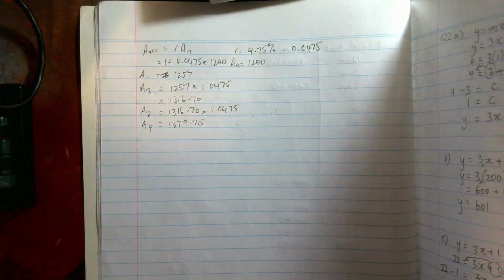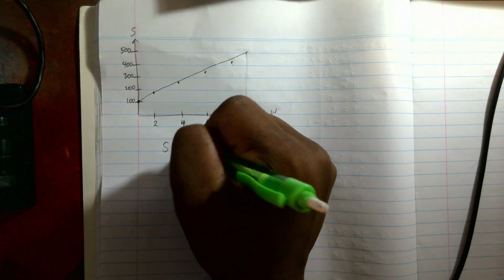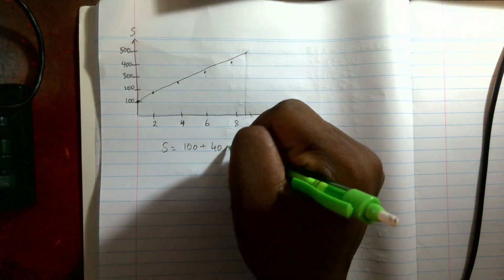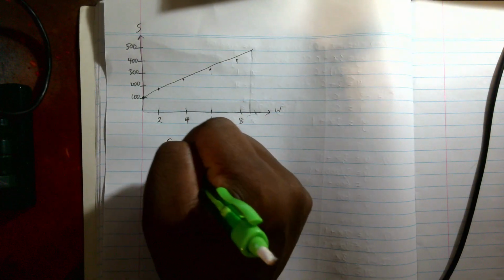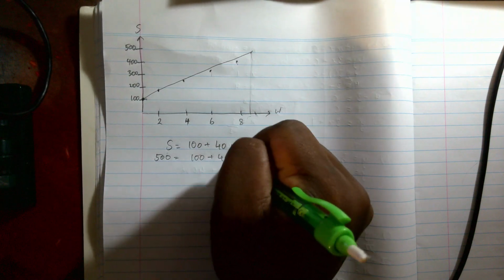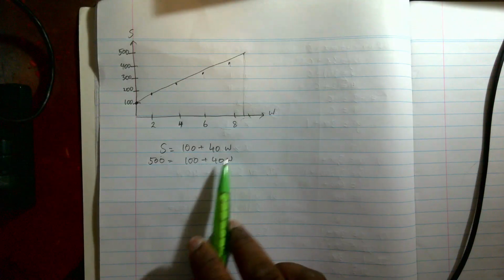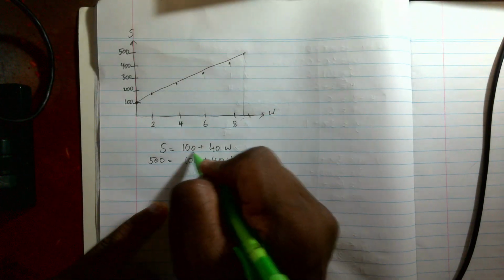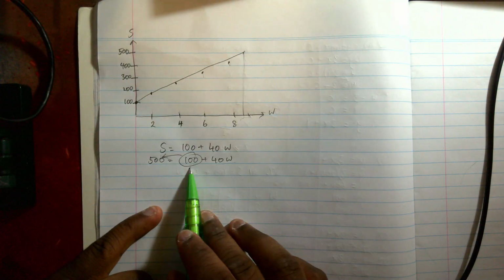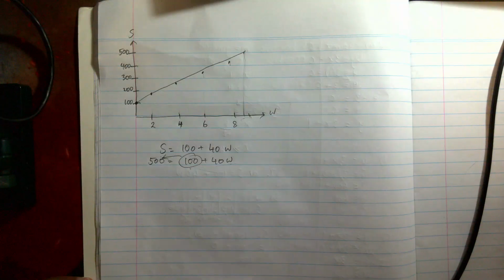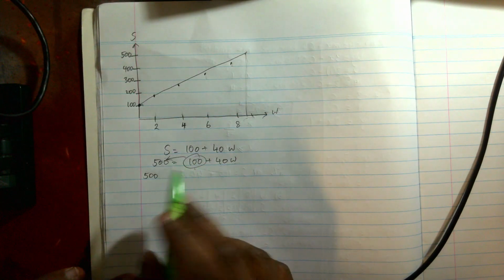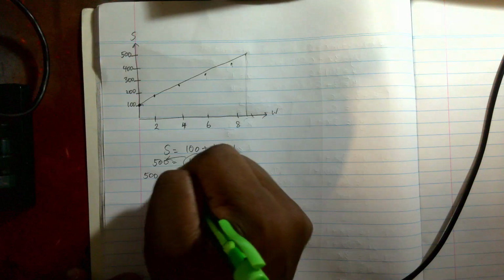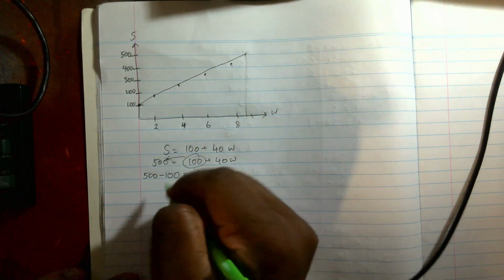So if I go back, my equation is S equals 100 plus 40w. We want to know when she'll save 500, so S becomes 500. 100 plus 40w. To get 40w by itself, we've got to move 100 over, furthest away from the w. So 500 is already over the equal sign, that comes first. 100 going over, well that's a positive, going over becomes a negative. That's going to be equal to 40w.